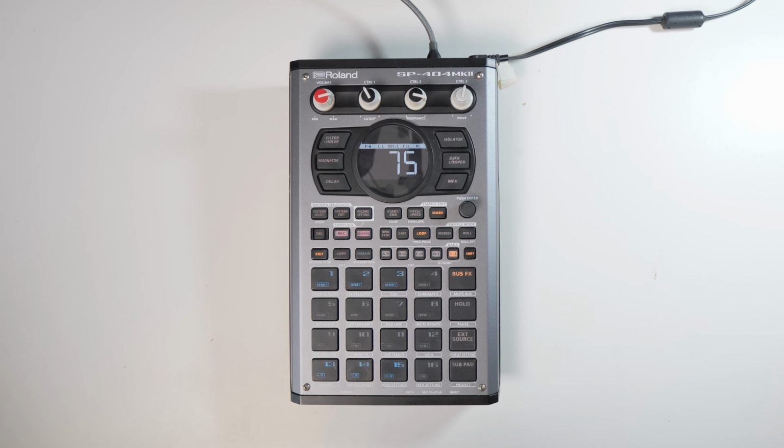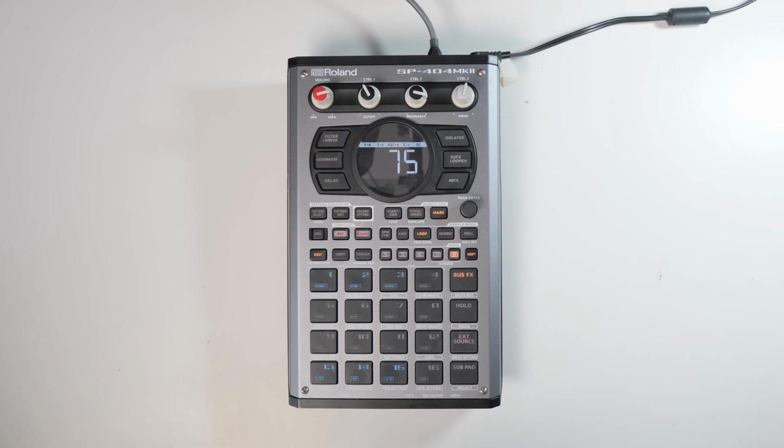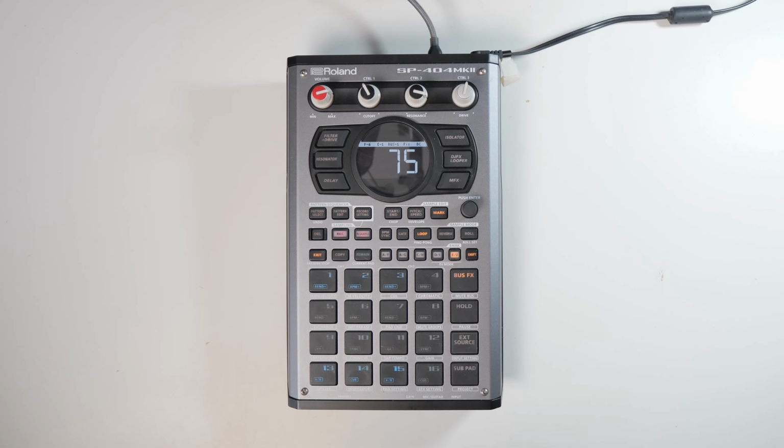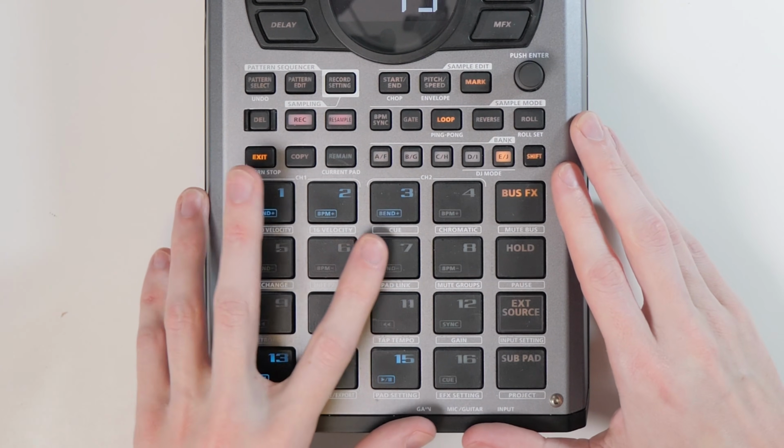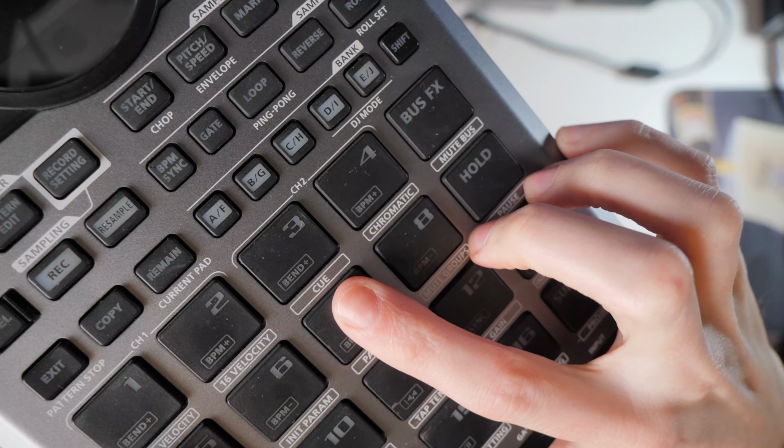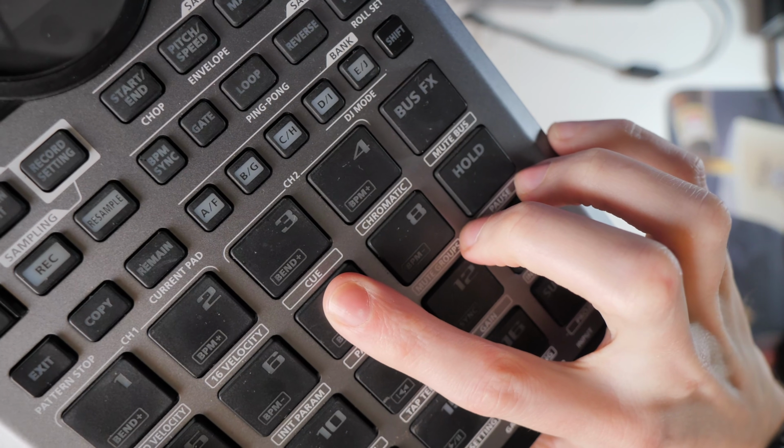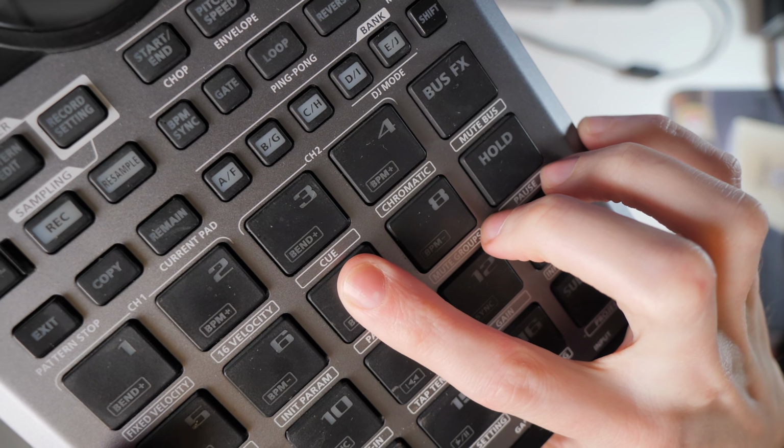And today, as you can see, we have the SP-404 MK2 on the table, and I'm going to be talking about a function which I haven't covered yet, so I thought it would be good to share some information on this one. So today I'm going to be talking about Q, which you can see under pad 3 here, and you get to that by pressing Shift and 3.